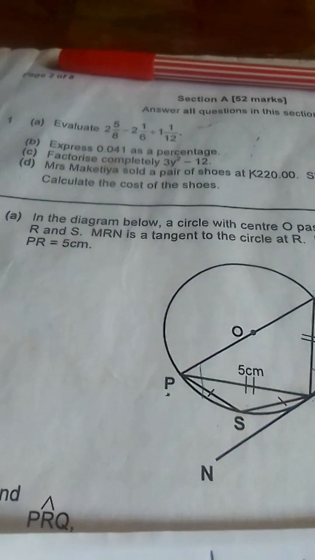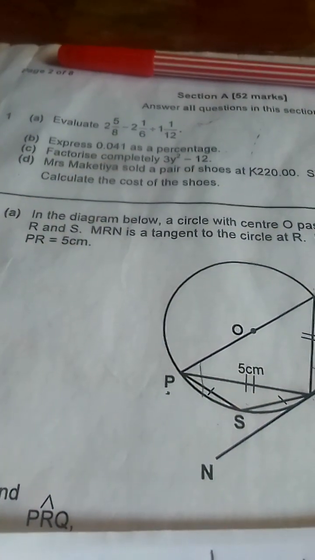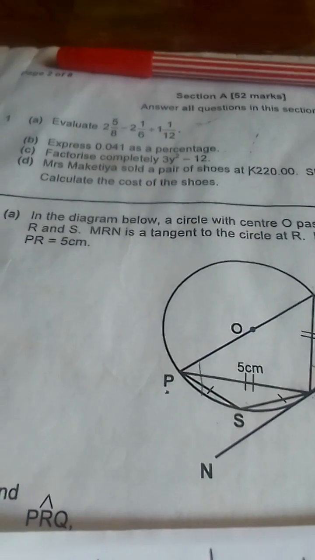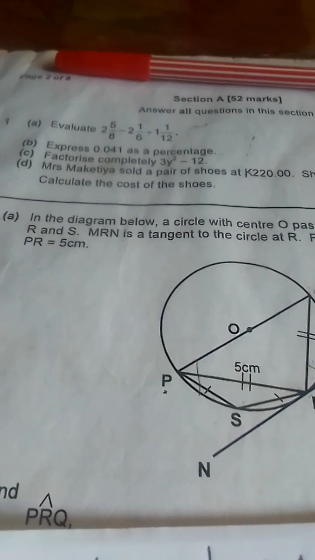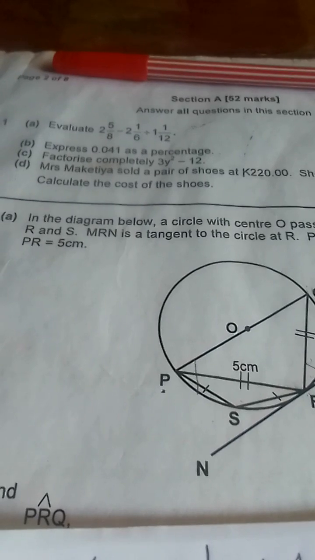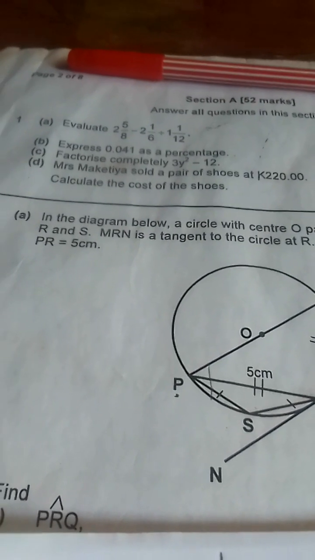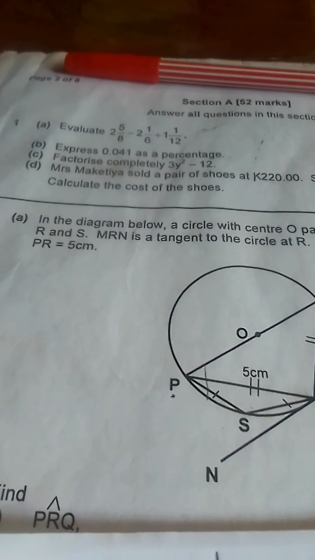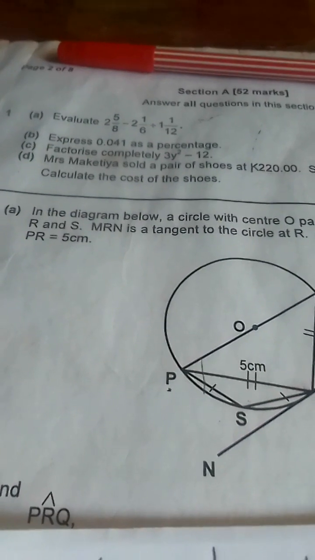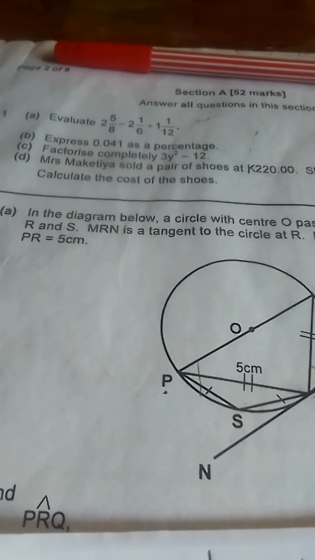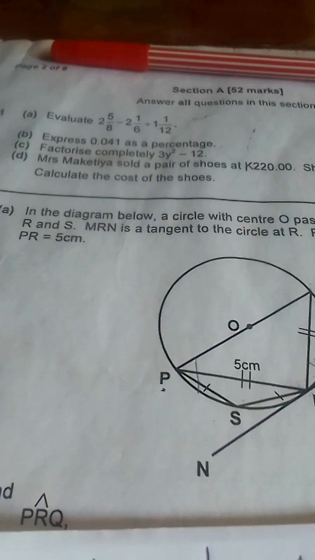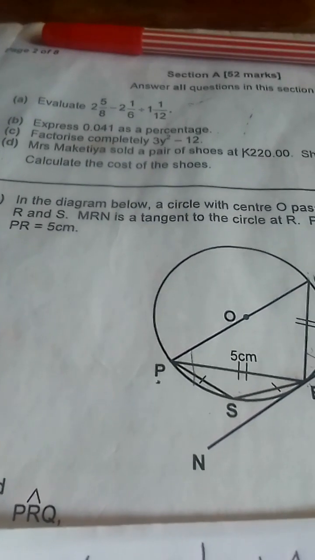So, looking at these questions, I want to show you how you can solve these questions without having difficulties. Are we together? So now, what's going to happen here is that we're going to solve question 1a, which says evaluate, that is a mixed fraction you see there. In fact, all of them are just mixed fractions. So now, how can we solve this?